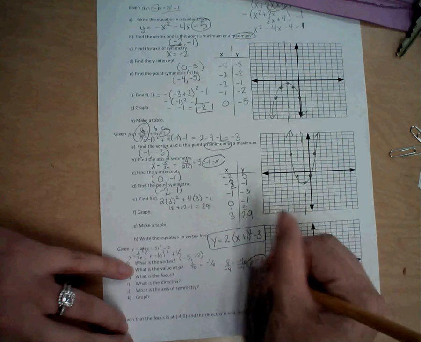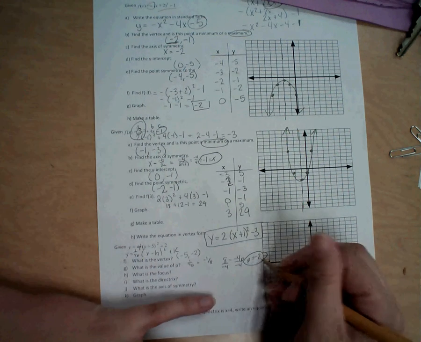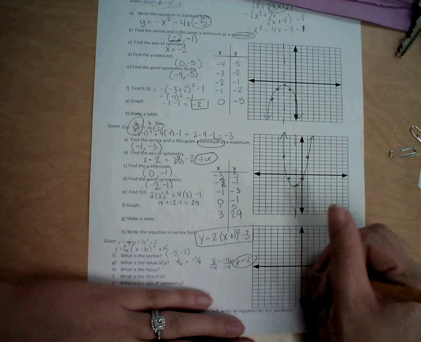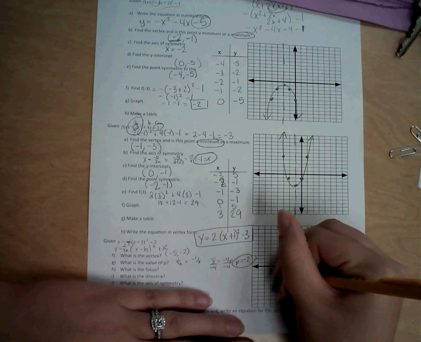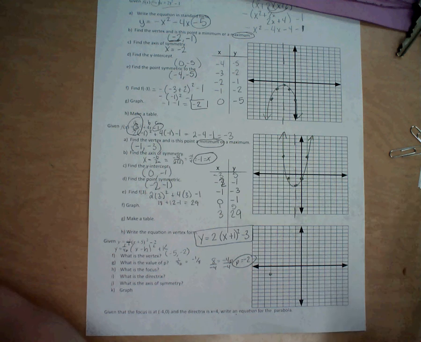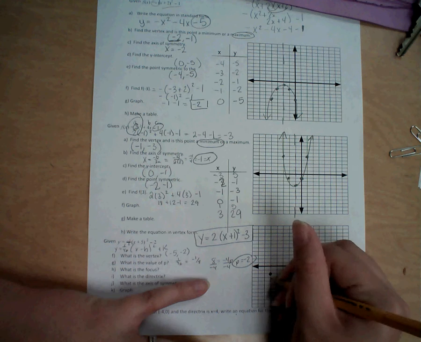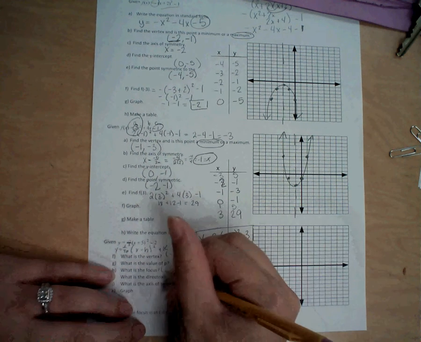Alright, so then my focus, well I know my focus is 2 units away. I'm going to graph my vertex at negative 5, negative 2. I know that my vertex, this is a y equals, so it's going to open up or down. My p is negative, so it's going to open down. And p is 2 units below this. So my focus is going to be right here at negative 5, negative 4.